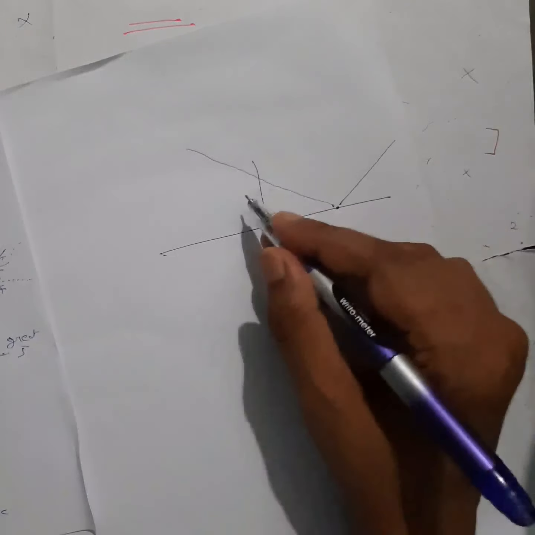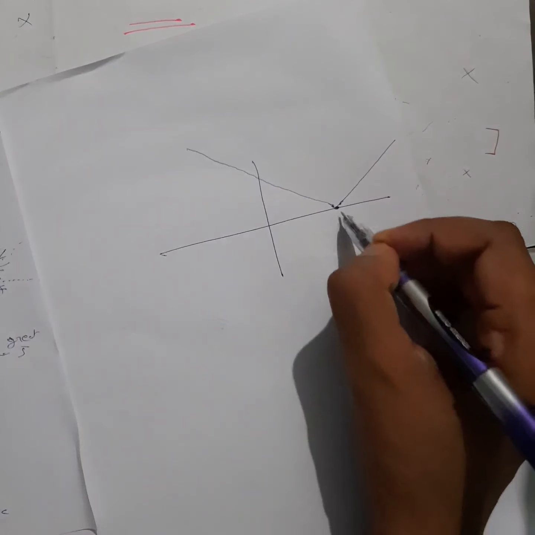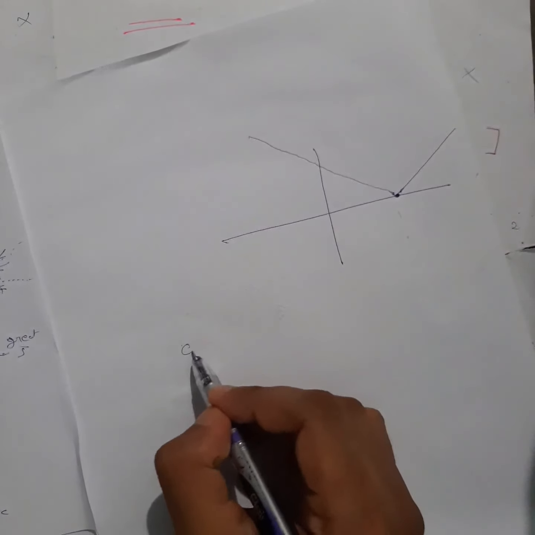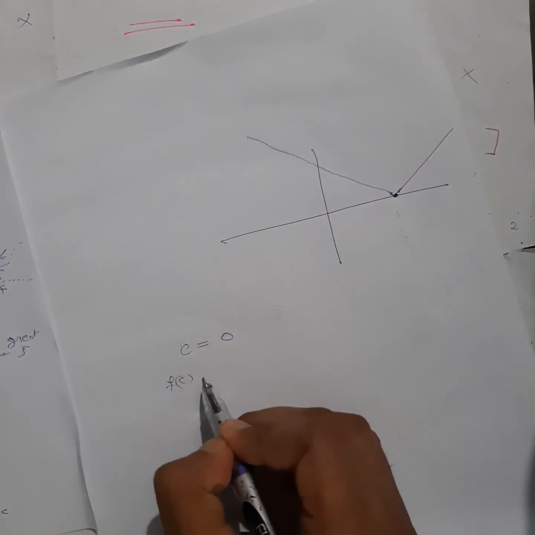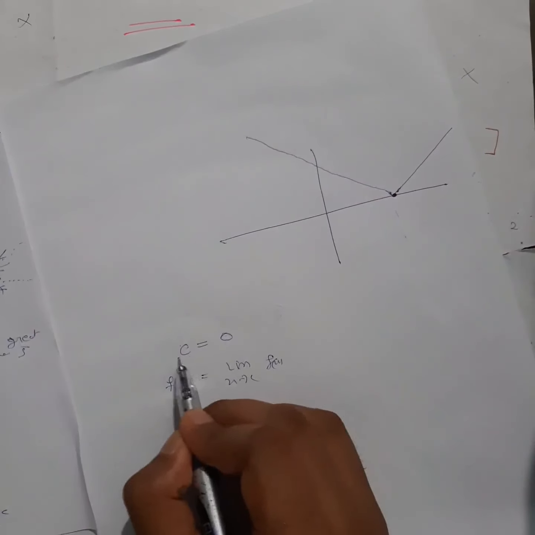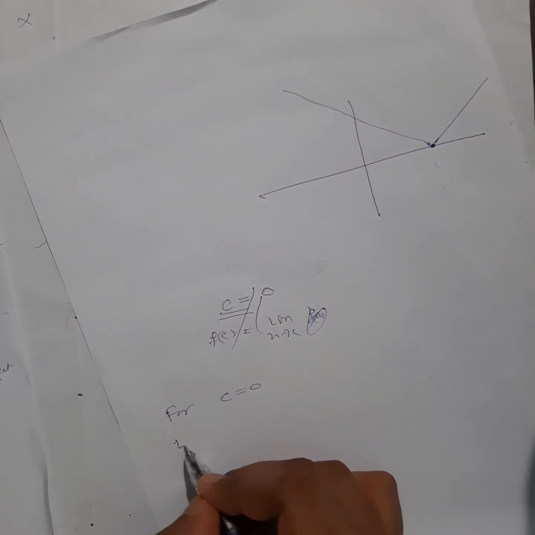Now this whole thing will not break if this point is also there. If this point is also there, means what? Here also that limit condition must be satisfied. So means what will I take? When your c is equal to 5, then I have to show that f(c) is equal to limit x tends to c fx. This also I have to show when your c is equal to 5. Okay, so after this step I will write down for c equal to 5, what will be your limit?